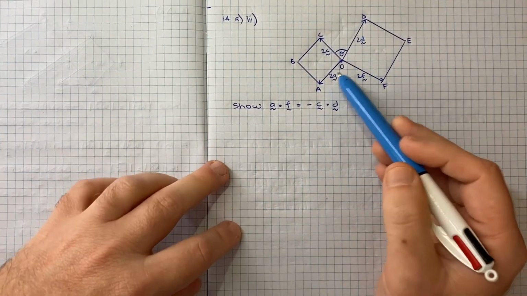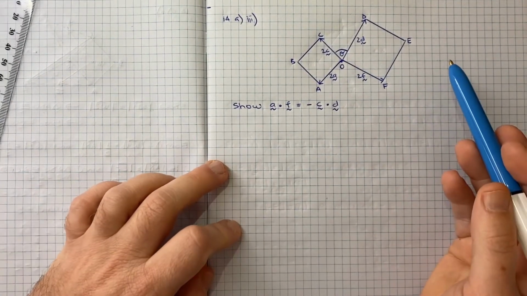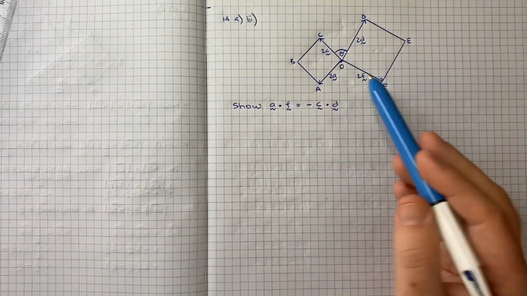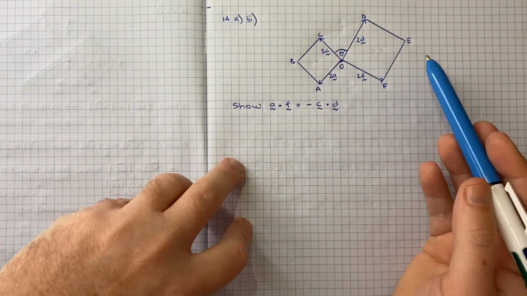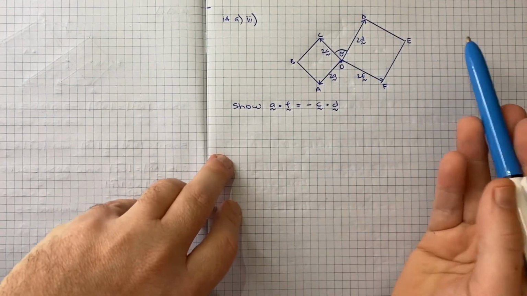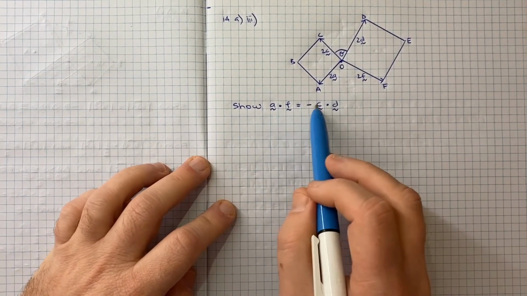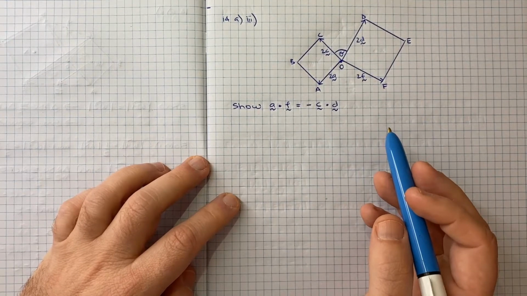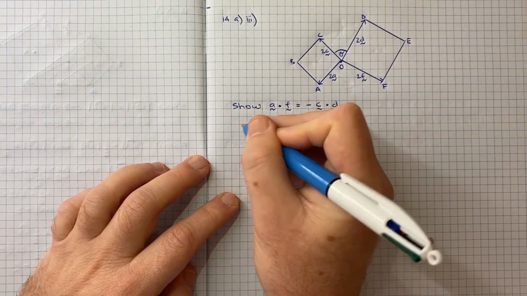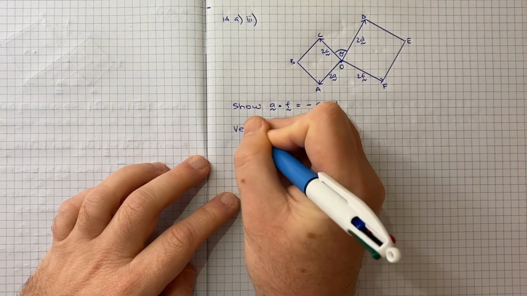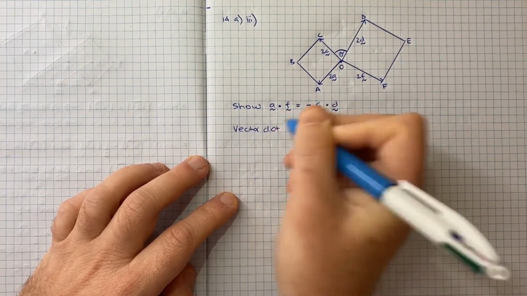Again, I've recreated the diagram just to remove a lot of the noise that we encountered on the prior parts and just focus in on what we really need to look at for this question. Now, as I mentioned, these are dot products, so it might be helpful to note the rule for vector dot products.